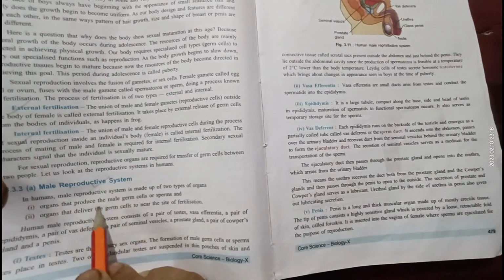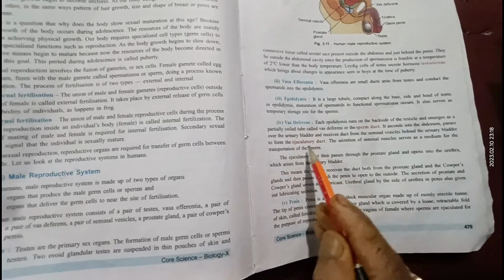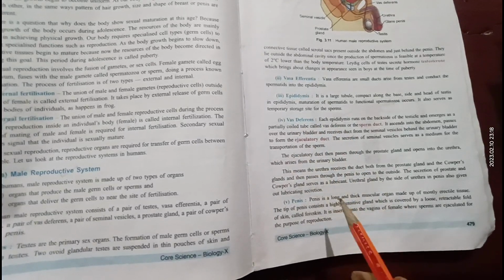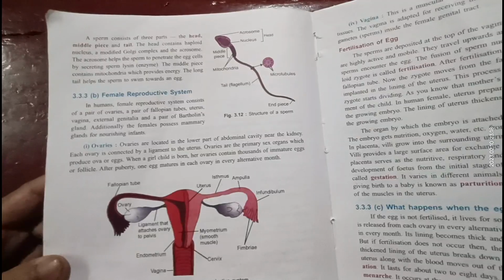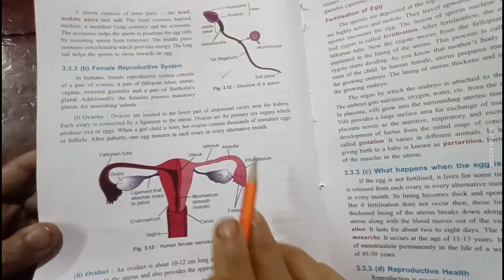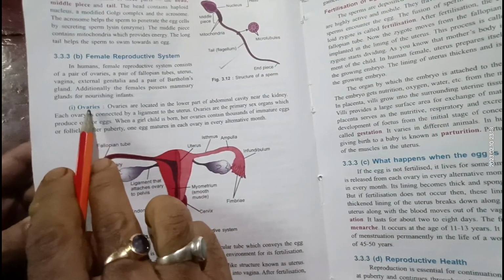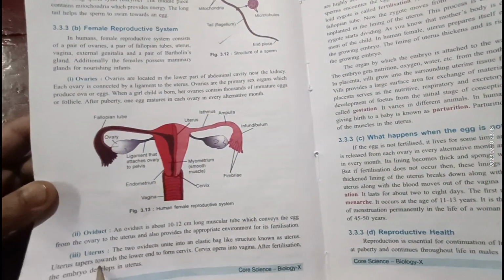Male reproductive system. From it, broad question will not come, but you should know the function of testes, vasa efferentia, epididymis, vas deferens. These terms are important along with 1 or 2 functions. This figure may come with the different parts of a sperm. Similarly, in case of female reproductive system, just you should go through the functions of ovaries, oviduct, uterus and vagina.